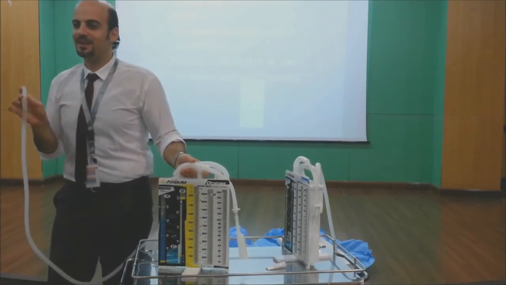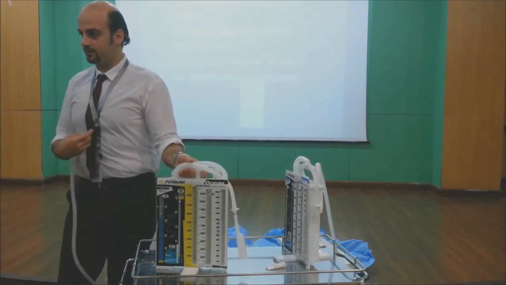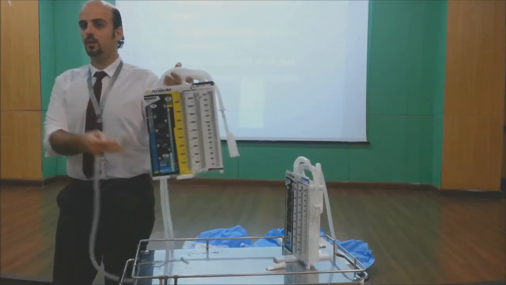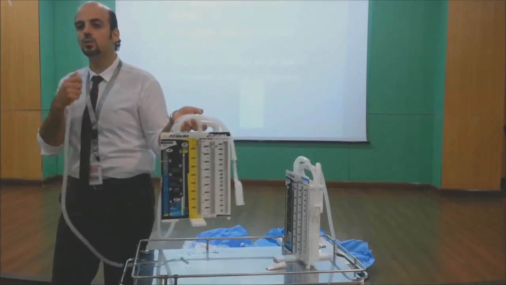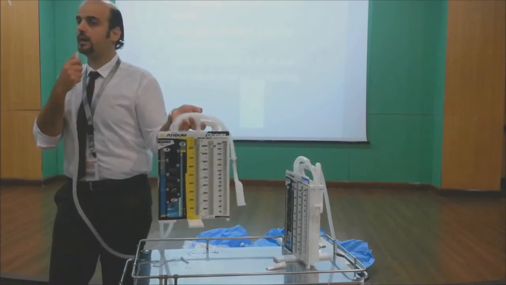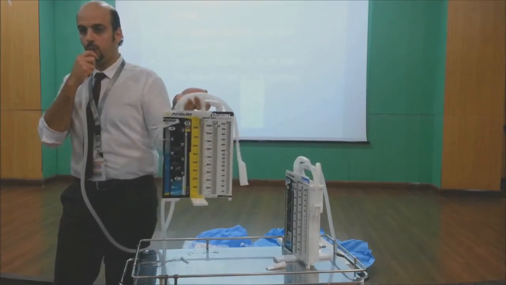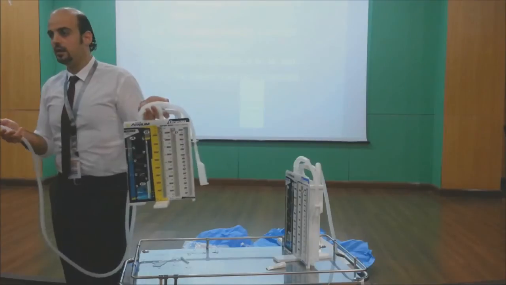This is a normal breathing, okay? Inspiration will create a more negative pressure. It's like the water, right? The water prevents me. I cannot suck air. I can't. But I can blow it easily. This is a one-way valve.